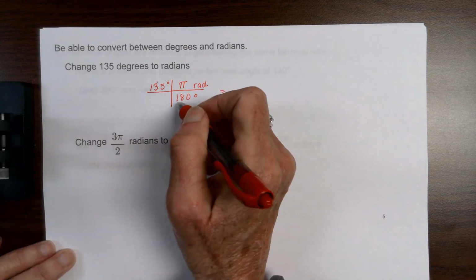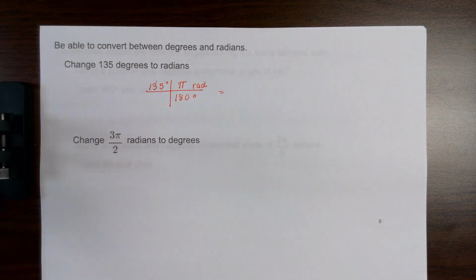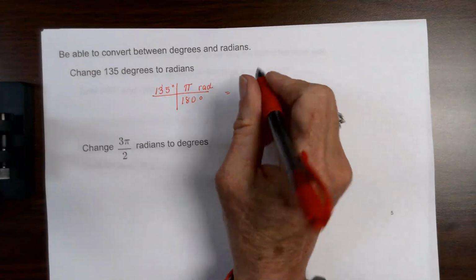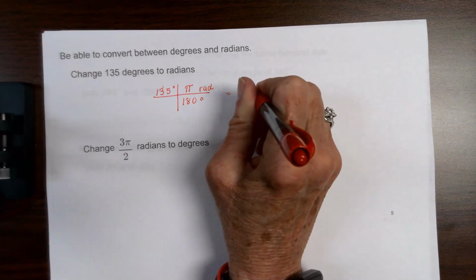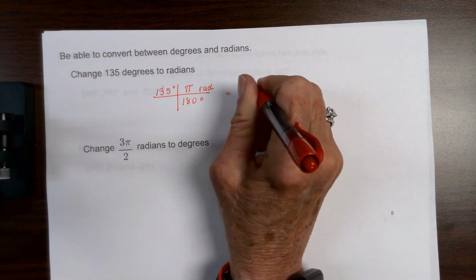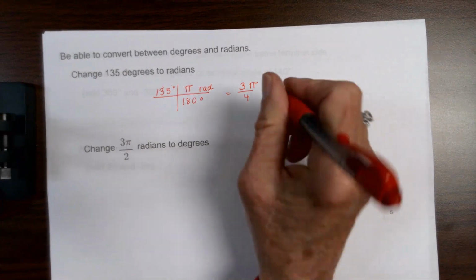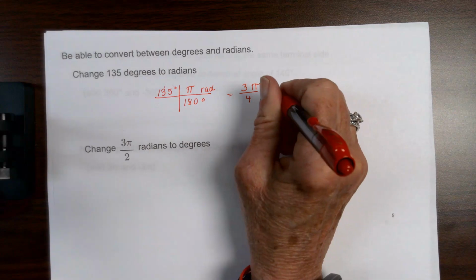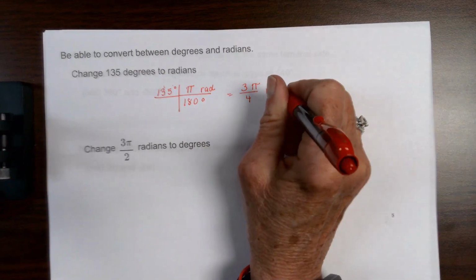I'm going to take 135, divide it by 180 on my calculator, and I'm going to convert it back to a fraction, and it's going to give me a 3 over 4, so I have 3 pi, because I still have that pi right there, 3 pi over 4 radians.